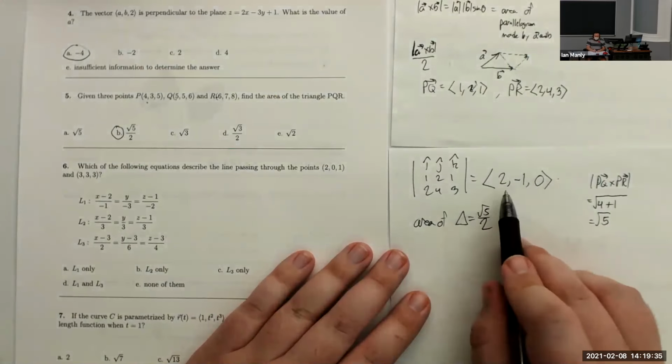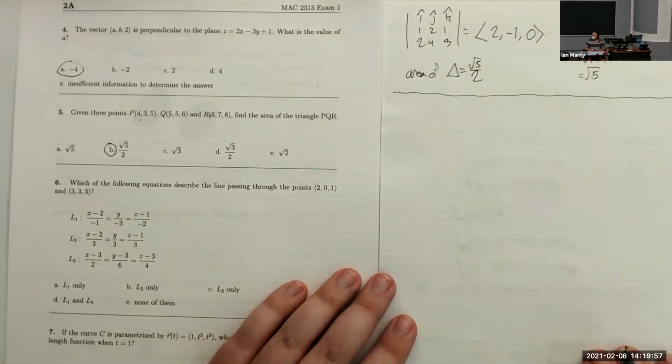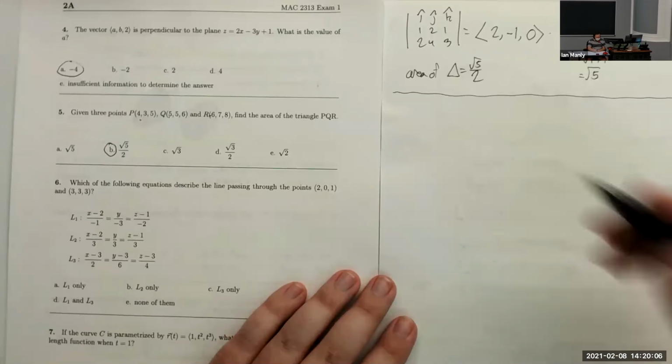All right, so let's move on to number 6 here. This one we need to think about a little bit. Oh yeah, sorry, the magnitude of a vector will always be positive here. If you ever see absolute value signs around a vector, that's definitely referring to its magnitude. I don't know what I was thinking there.